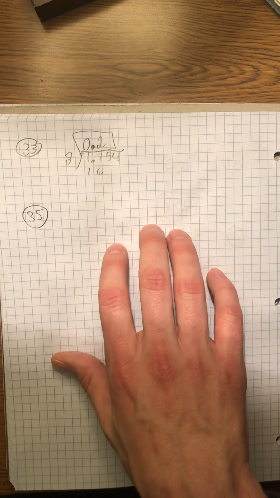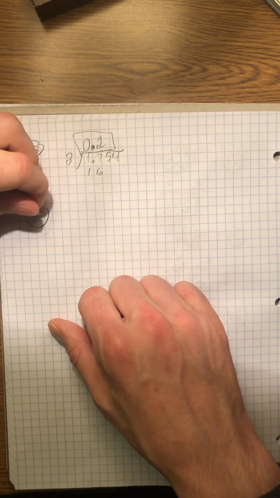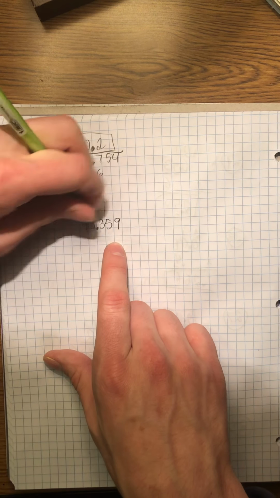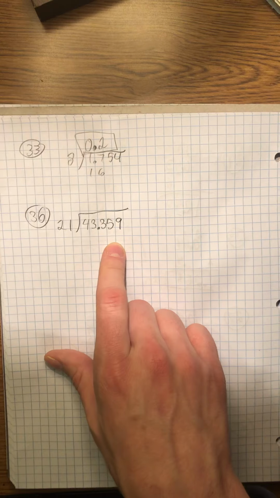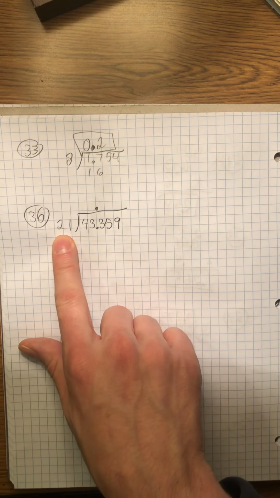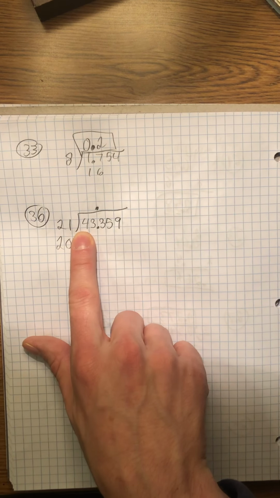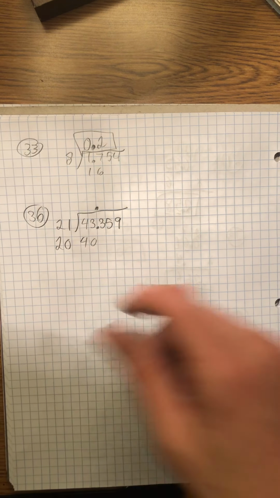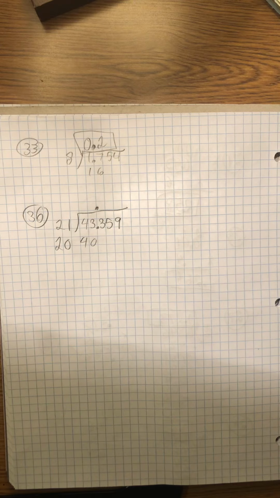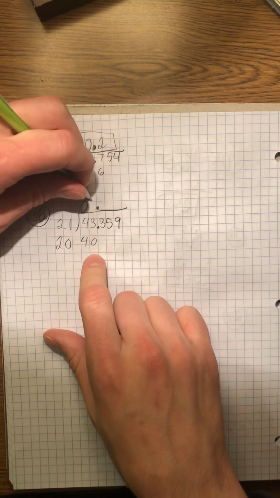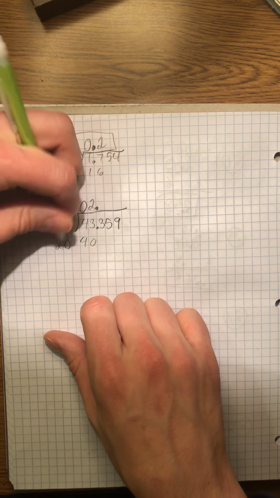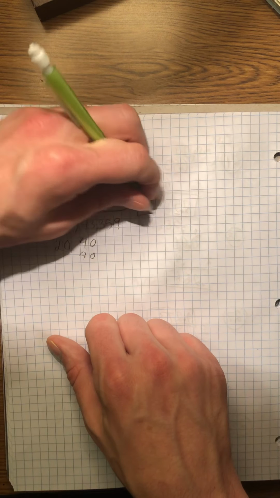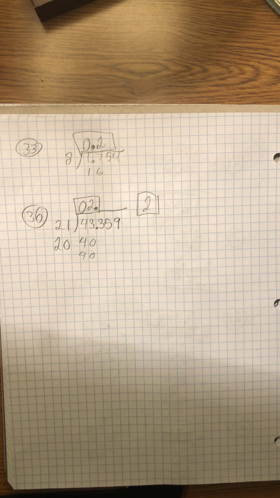35. Actually, let's do 36. 36 is 43 and 359 thousandths divided by 21. Bring that decimal straight up. Change 21 to 20. What should you change here? You could change 43 to 40. And then 20 fits into 4, 0 times. 20 fits into 40 2 times. And that's a good answer because 20 times 2 is exactly 40. That's your answer. That would just be 2, of course, not 2 decimal.